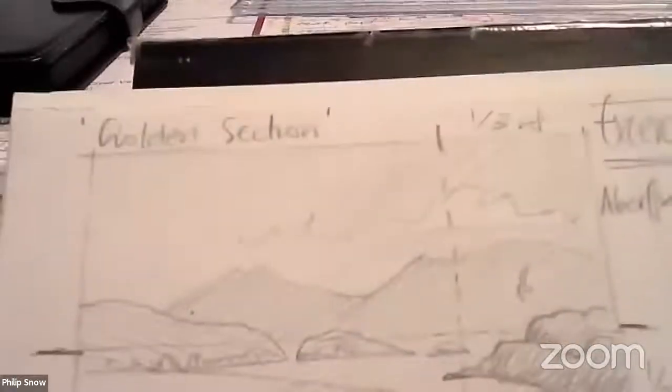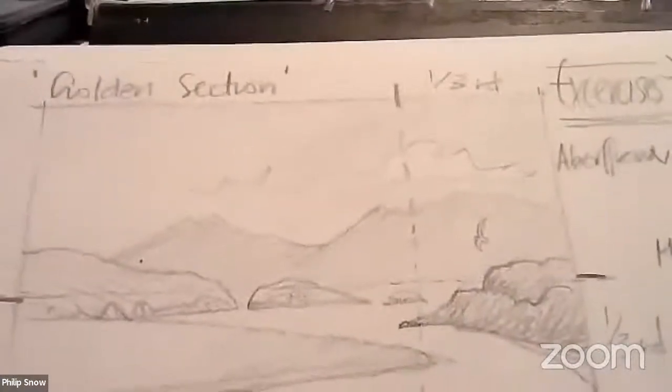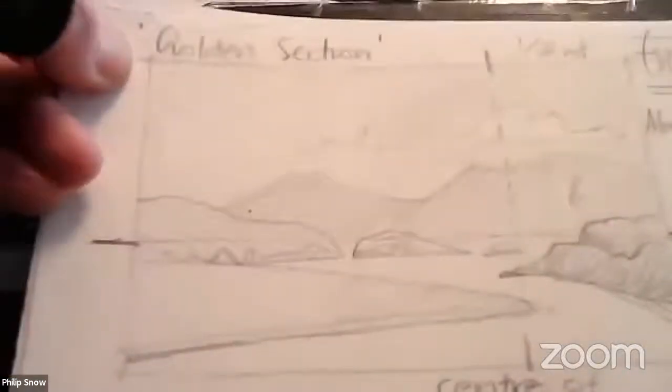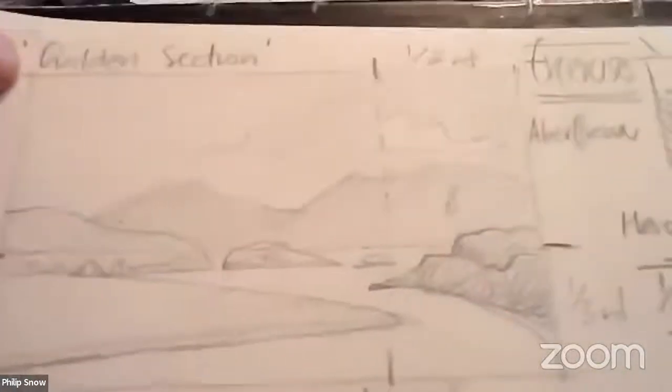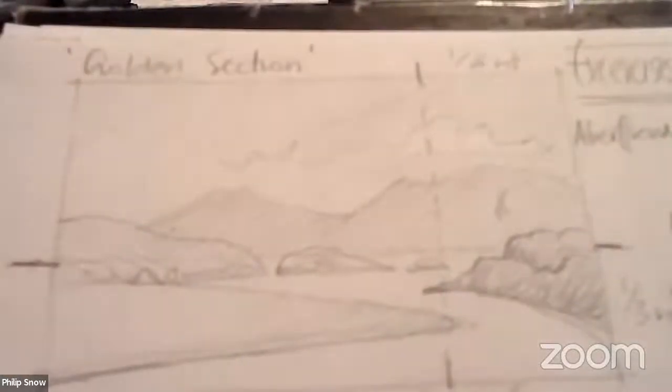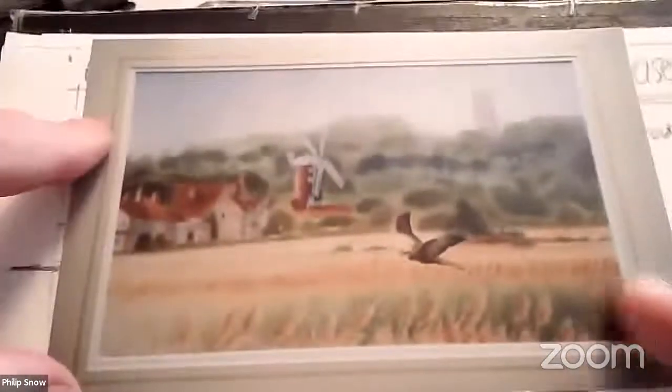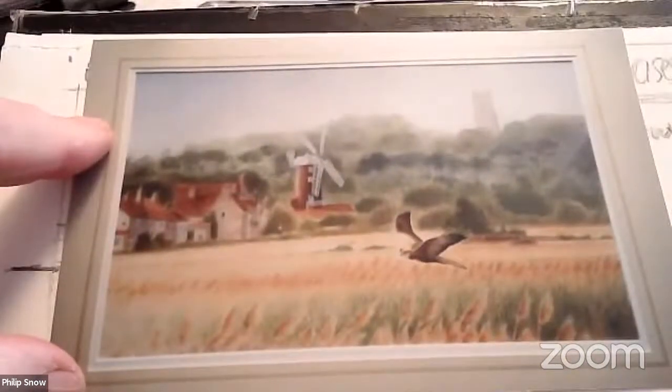Hope you've all got the sheet. Anyway, I'm just going to show you a couple of examples of my own paintings in composition.